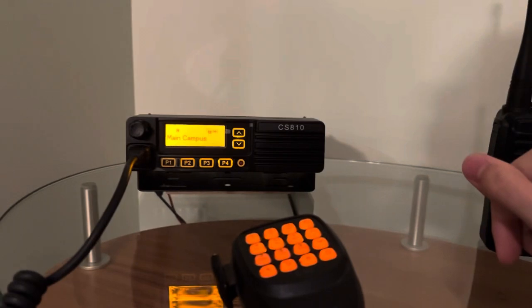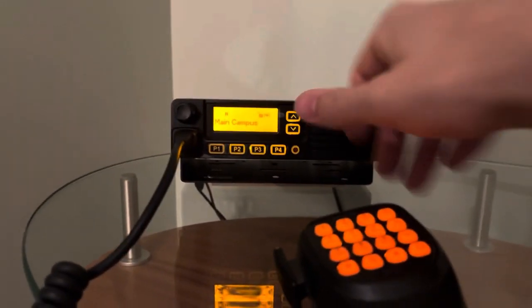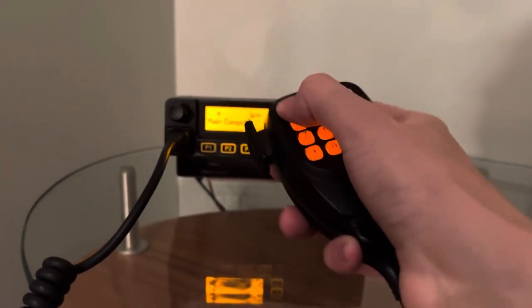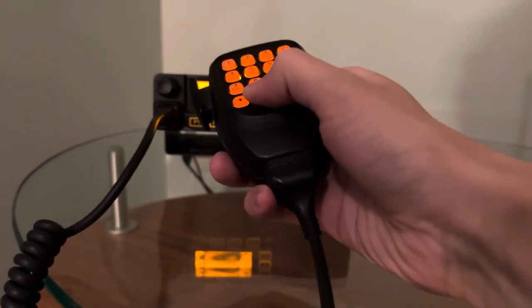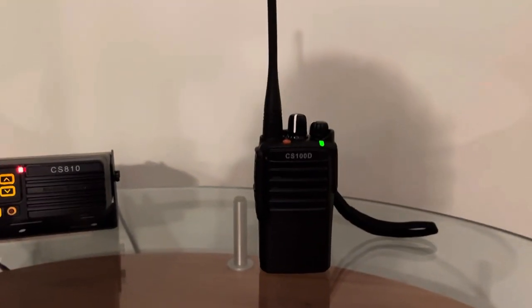So let's say that someone at the base station wants to call this radio privately, like a telephone call. So first what you can do is just directly type in the radio's number, and that will enter a private call like so. Calling radio 1006 on a private call.